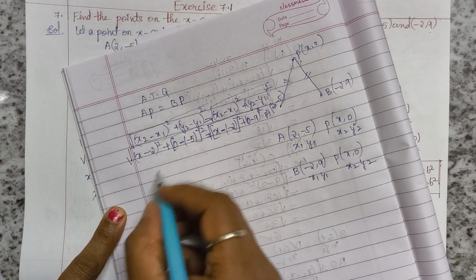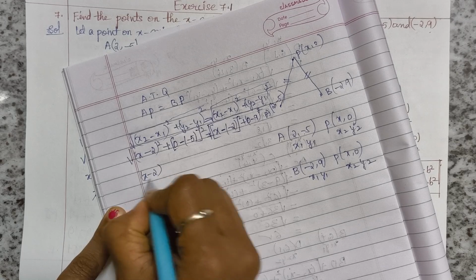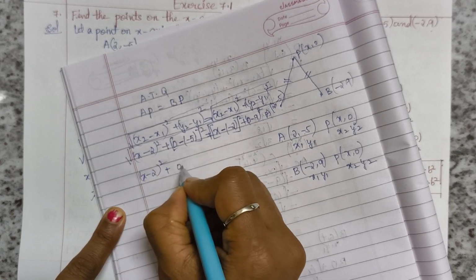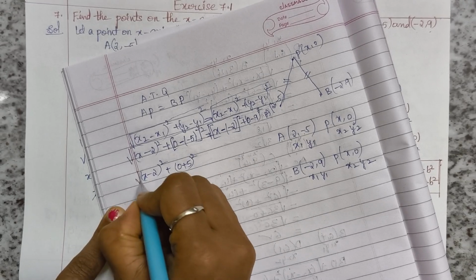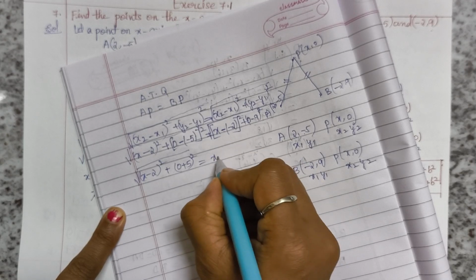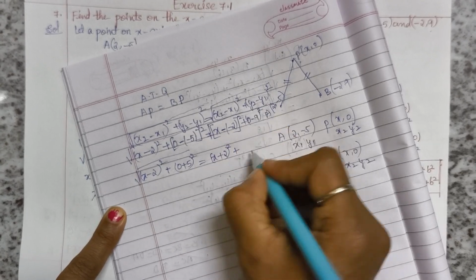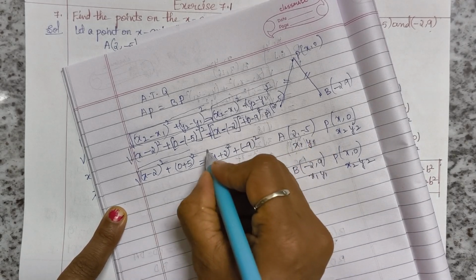Now see here I will do. See here, x minus 2 whole square, this one I will simplify, plus minus into minus plus, 0 plus 5 whole square under root. Next come this side, minus into minus plus, x plus 2 whole square plus 0 minus 9, minus 9 whole square under root.